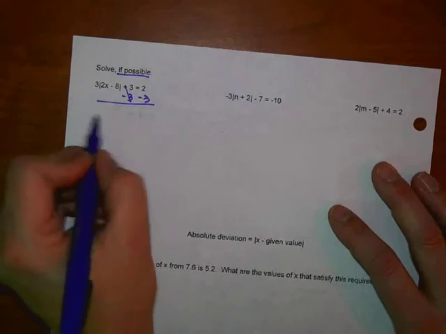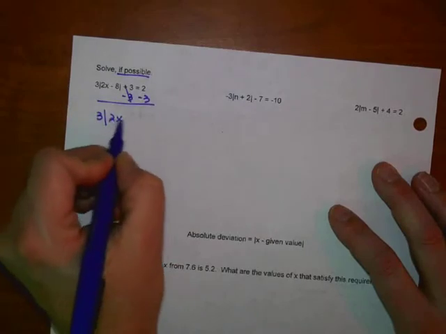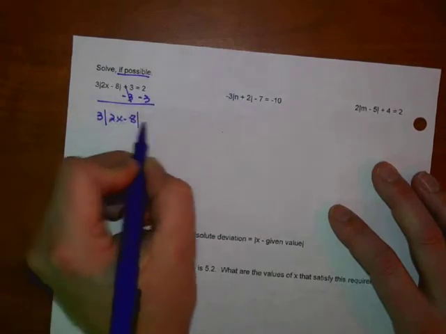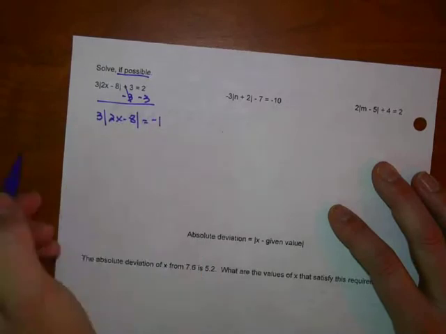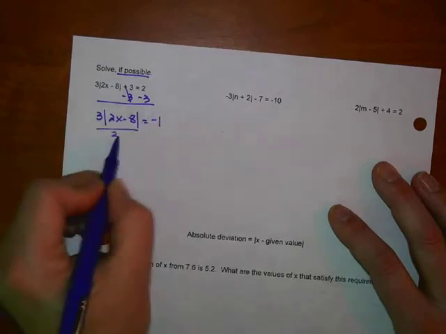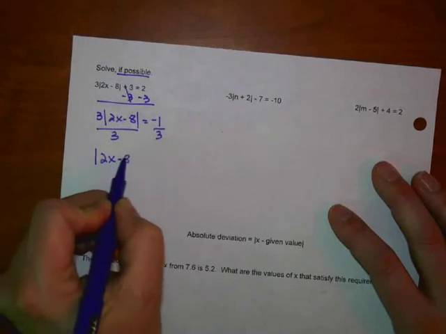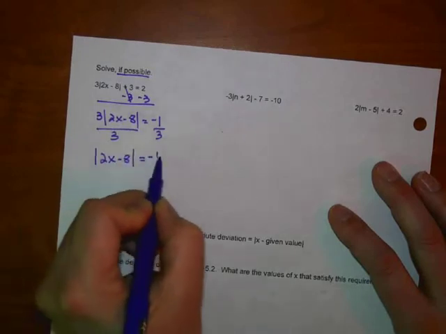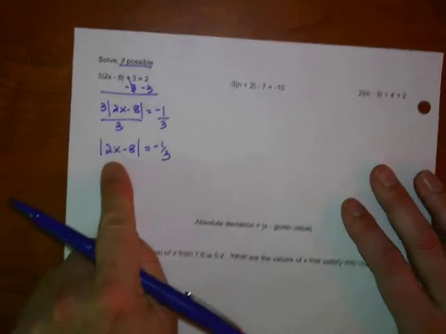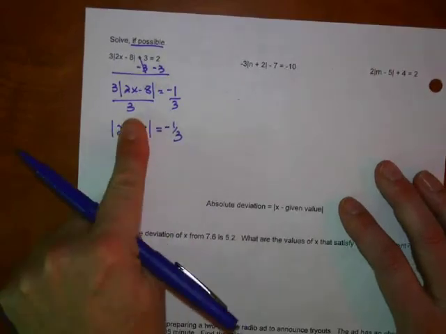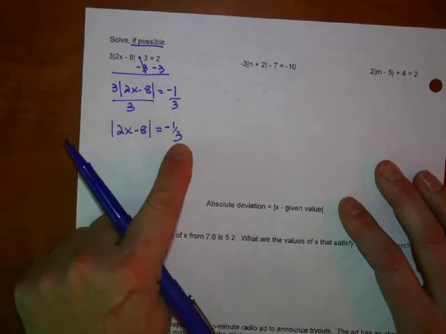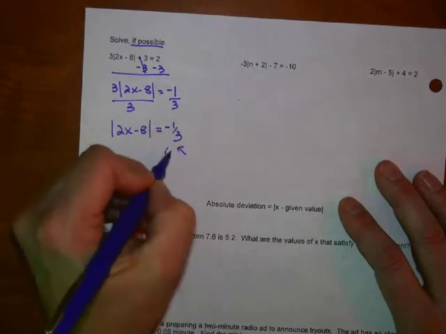Subtract 3 from both sides. Again, I'm trying to isolate that absolute value thingy there. Ooh, I can see there's a problem. Divide by 3, divide by 3. I still have my absolute value term here. But now it says that whatever's inside here, when I take the absolute value, is going to be a negative 1/3. What?